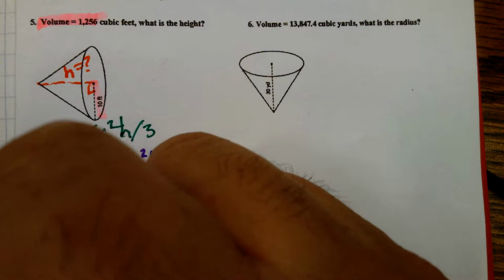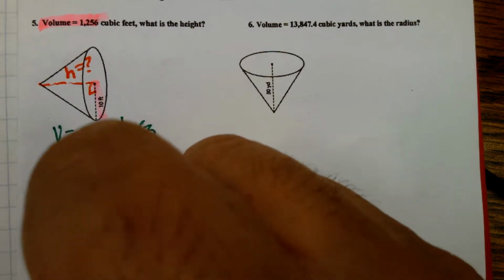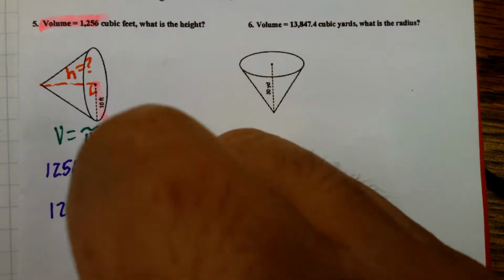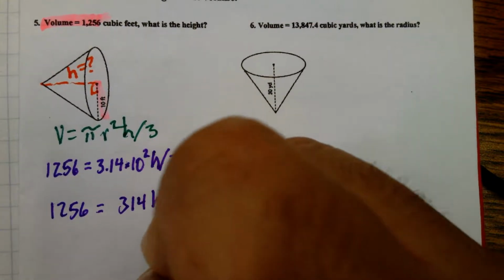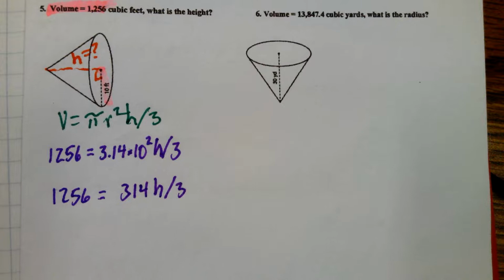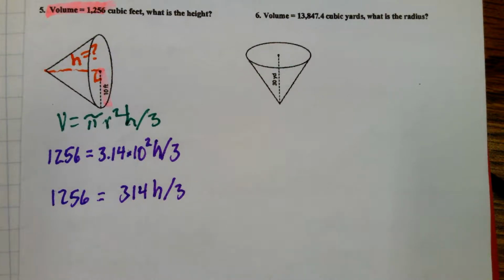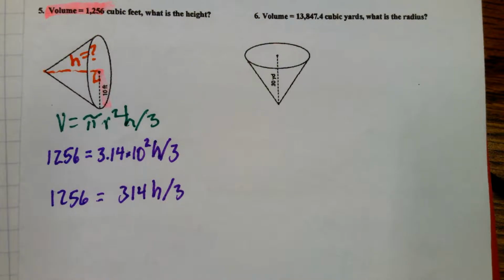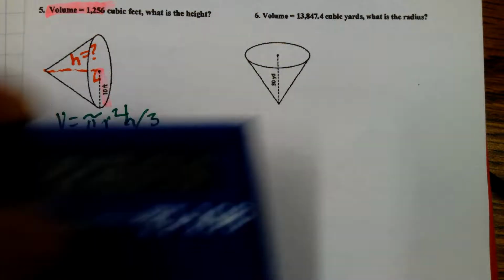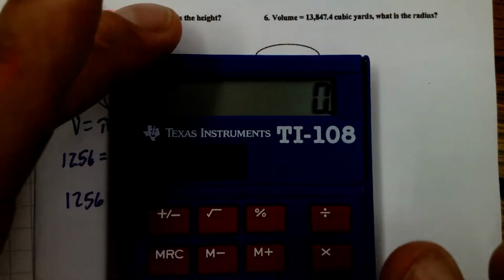1,256 equals 314 times h divided by 3. Now, am I allowed to just divide our number by 3? Can I do 3.14 divided by 3? Sure can.